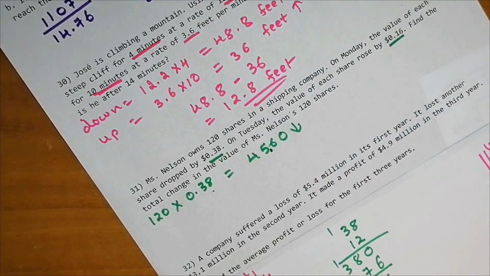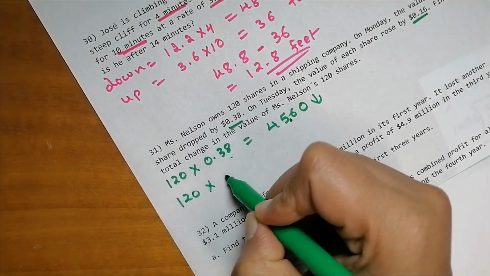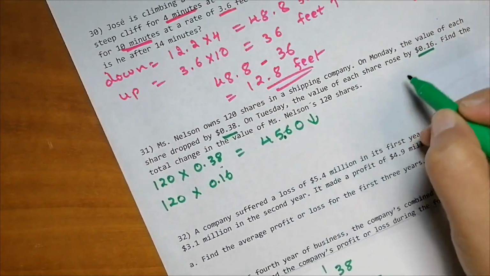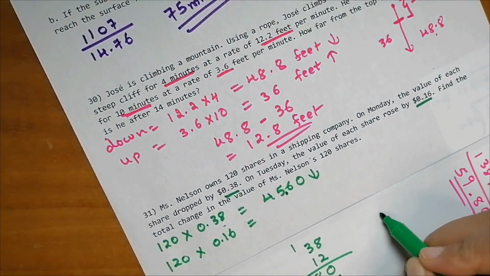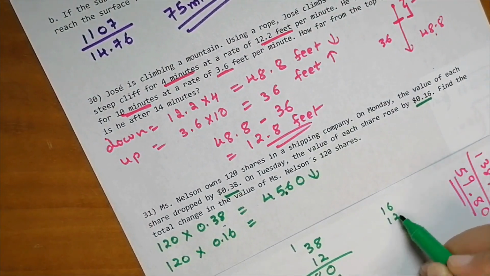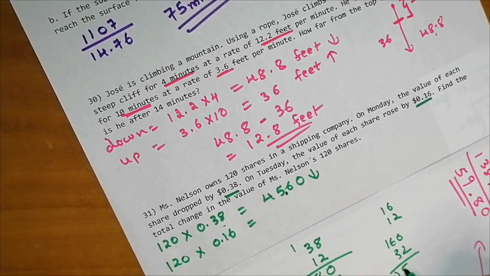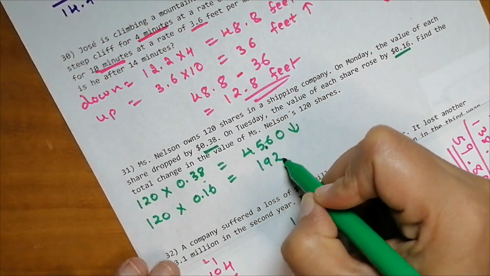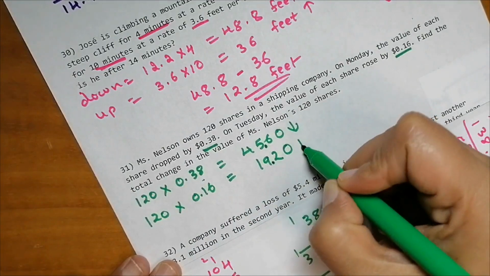That's the loss. Now going up, so going up is 120 times 0.16, right? That's the rise over here, right? So let's do the same calculations again. We'll do 16 times 12. This is something that you should know by heart, right? Because 16 times 10 is 160 and 2 times this is 32, right? So this is 192.